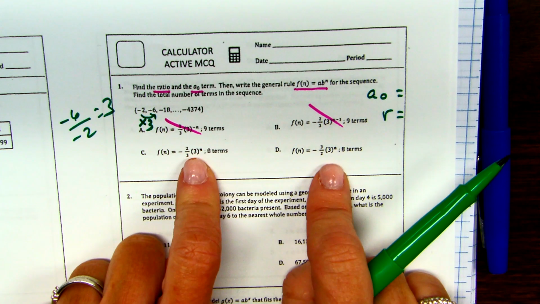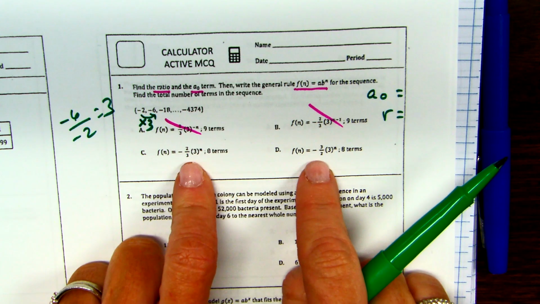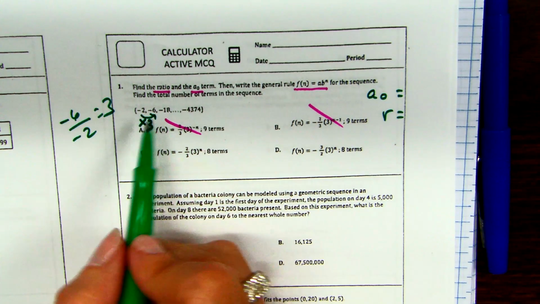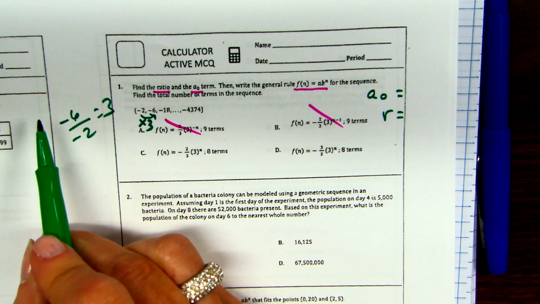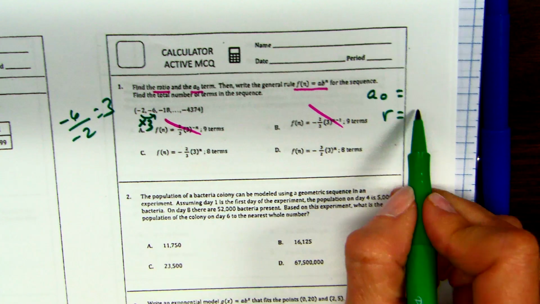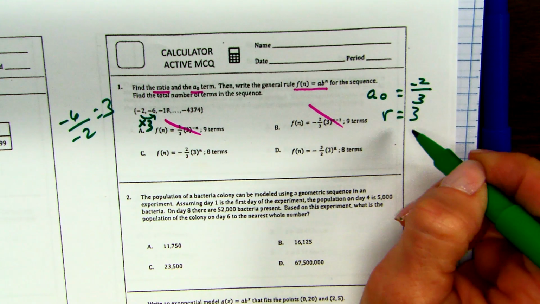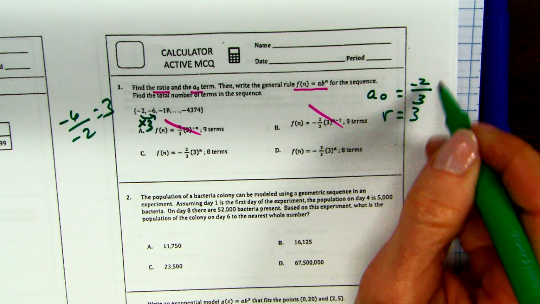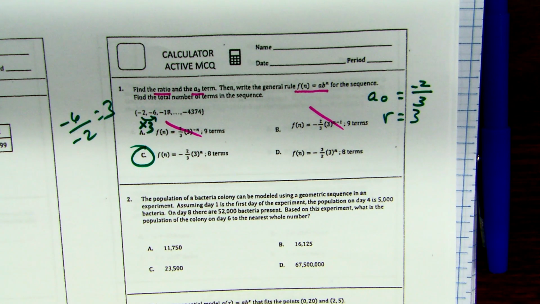Now, the only difference here is whatever the a sub 0 is. So I need to go backwards, right? If I'm multiplying by 3 going to the right, to go backwards, I would do negative 2 divided by that number, okay? So that would be negative 2/3. That would be this one, okay?